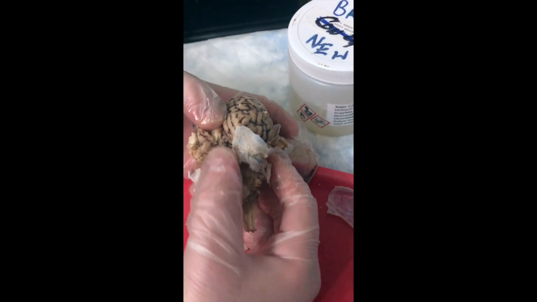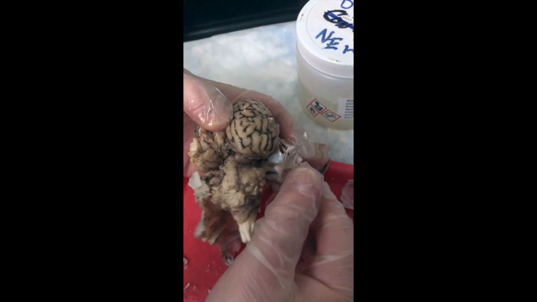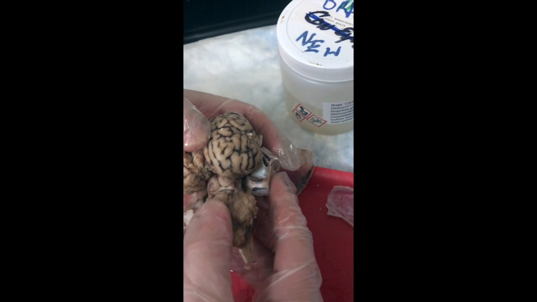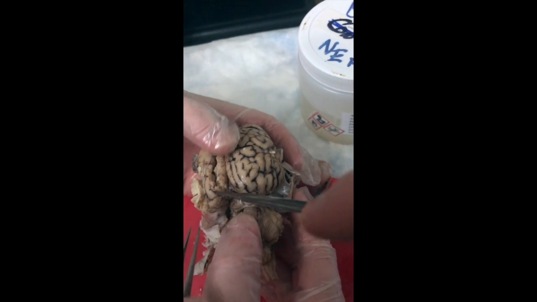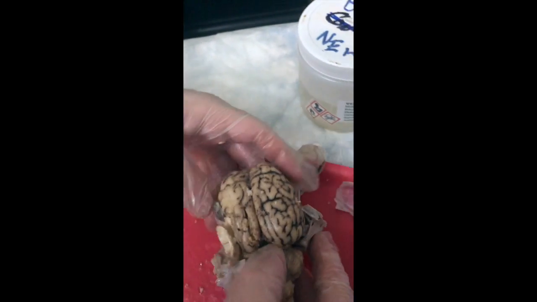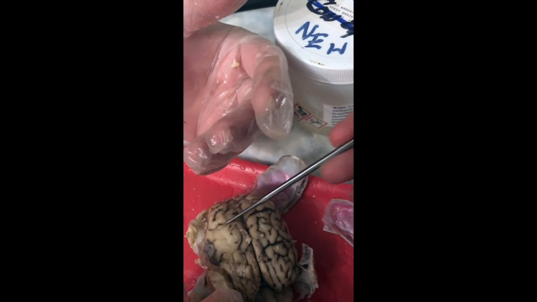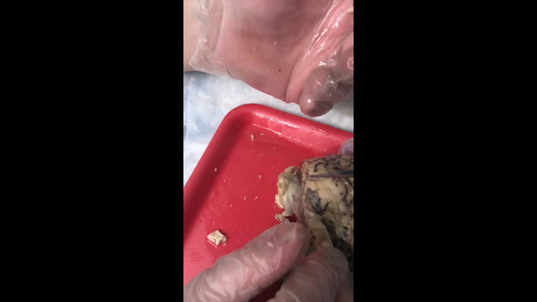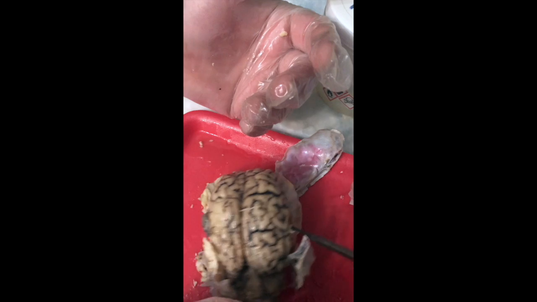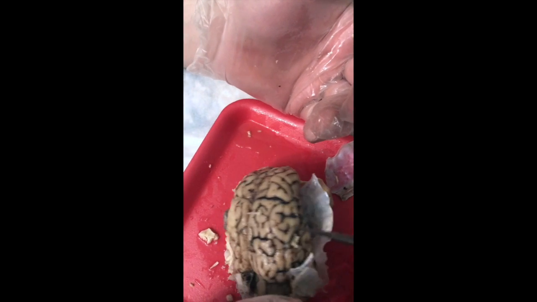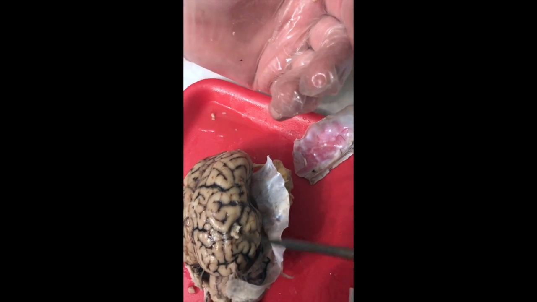So what we're going to do now is try to look at the structures of the cerebrum. We found the longitudinal fissure and the central sulcus on each side. The lateral sulcus is a little hard to visualize in the sheep's brain because of the way they are structured, but it's going to be right in this region right here.